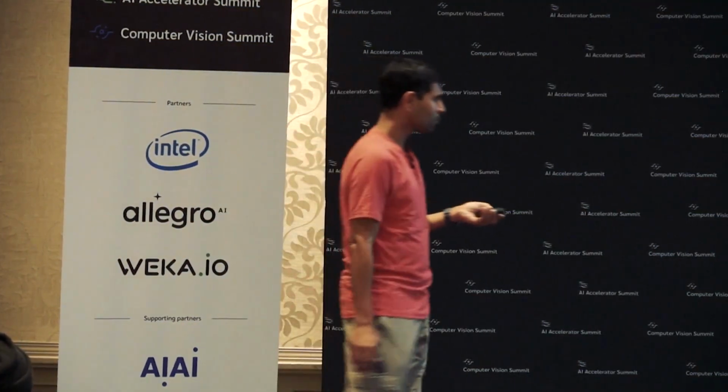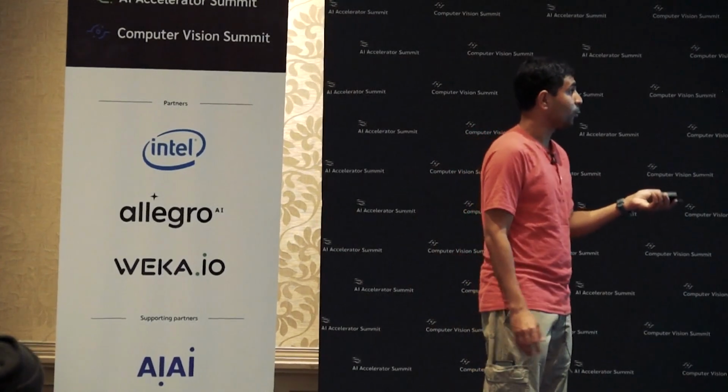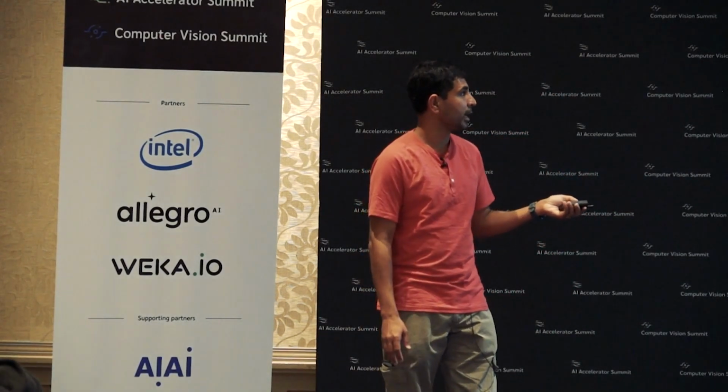So this is a very well-studied procedure. It's a very standardized procedure. Most times it takes only like 45 minutes from open to close. And there is one data set that has been put out that contains 80 such videos, and all of them annotated by one surgeon. So the annotations are extremely consistent.